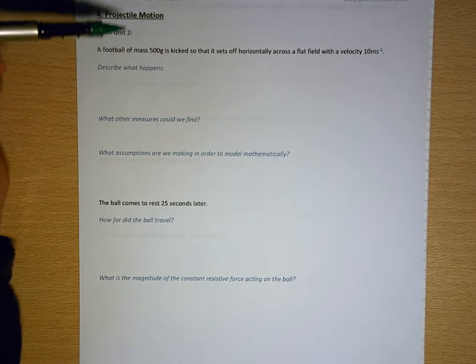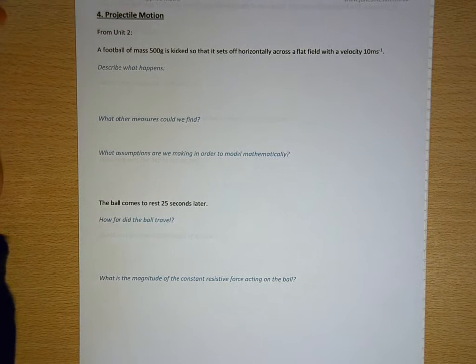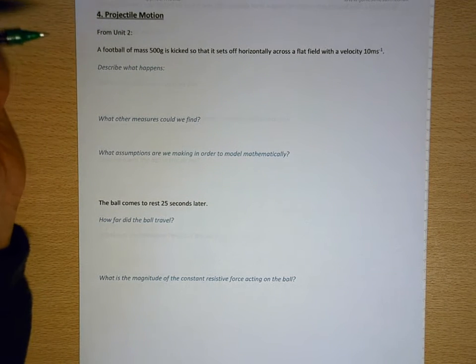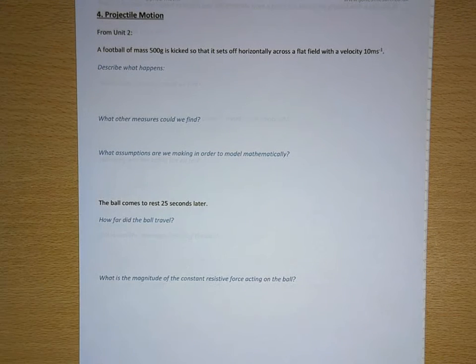Okay, so we're going to do a bit of scene setting here where I'm hopefully going to make a link between the constant acceleration formulae work that you did at AS and where we're going to lead it into 2 dimensions in A2. So let's just set the scene with this example here where we've got a football of mass 500 g. It's kicked so that it sets off horizontally across a flat field with a velocity of 10 meters per second. Describe what happens.